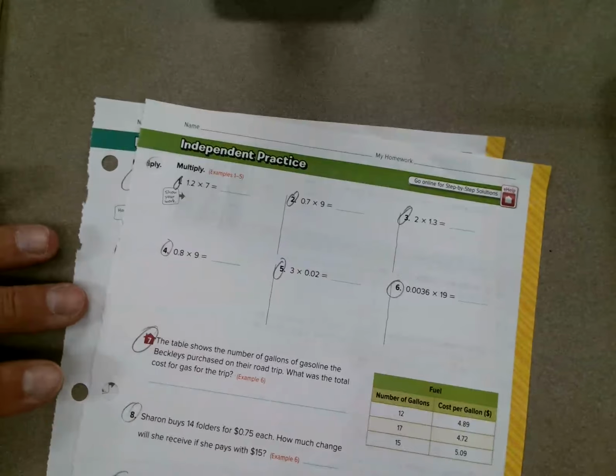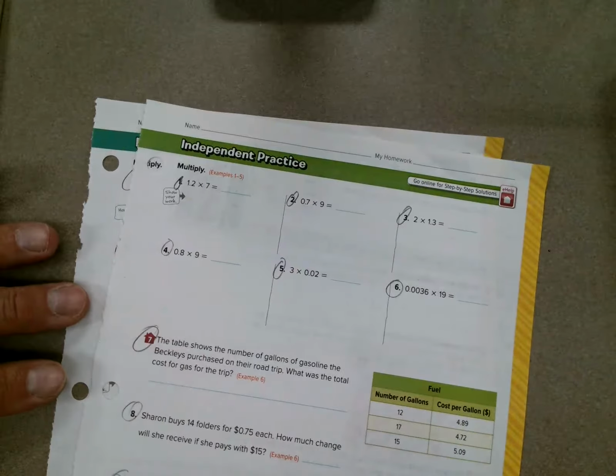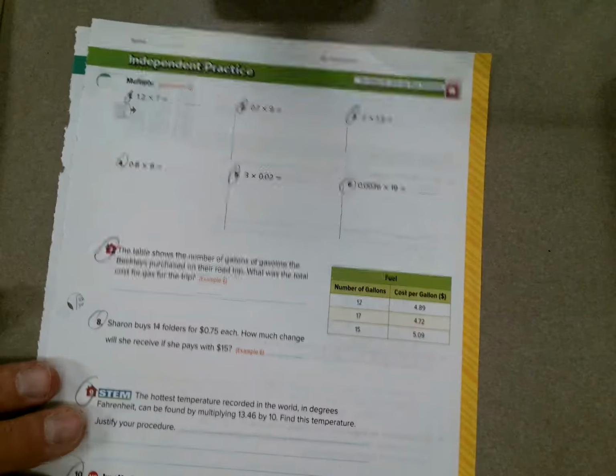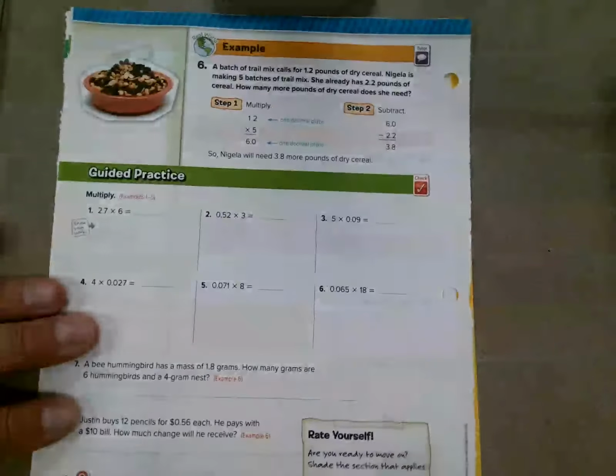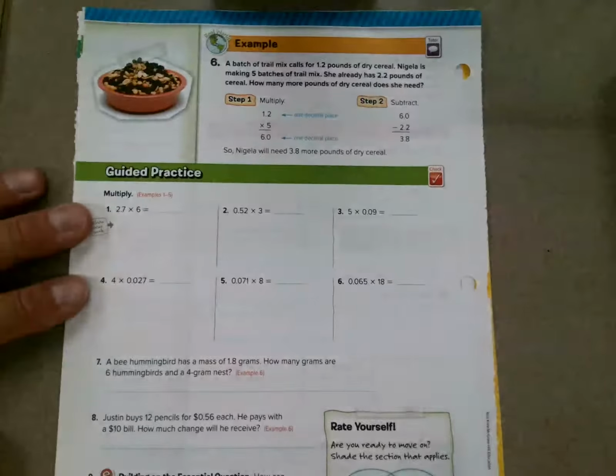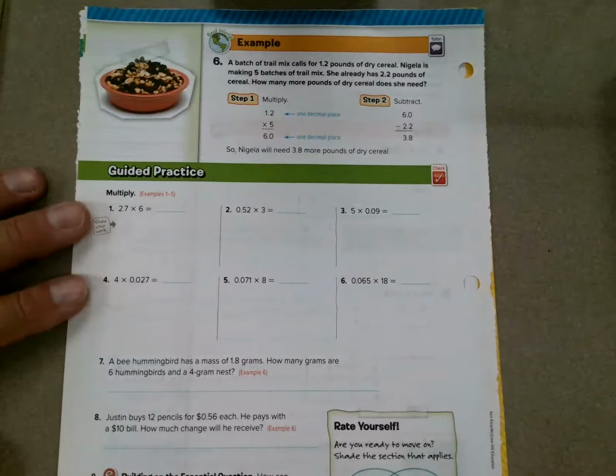Not too bad. Okay. And I'm going to go back to the guided practice here. If I can find it here. I think I put it off here. Chapter 3. No, that's not it. Here it is. I'm sorry. Misplaced it there. Okay. Let's get rolling. So today we're going to be multiplying a decimal by a whole number. And it's, again, more of a review, but we need the reps.